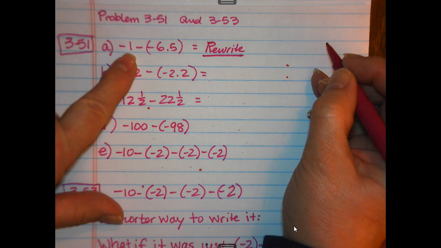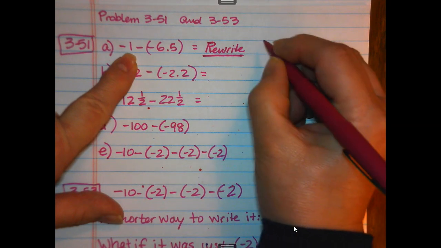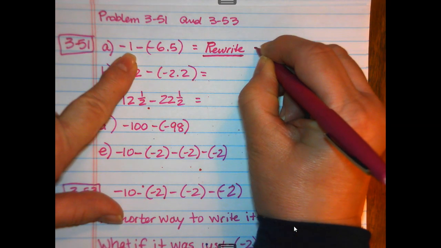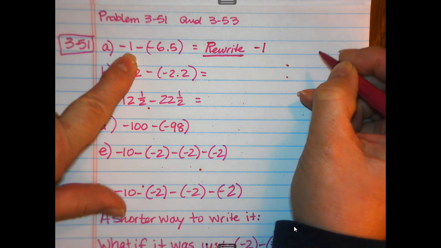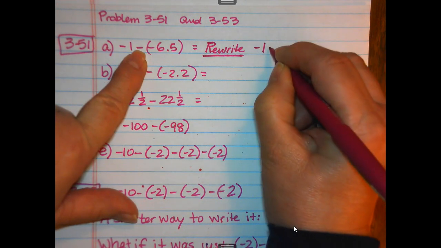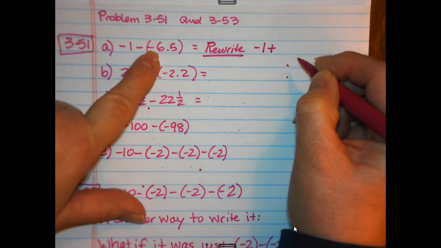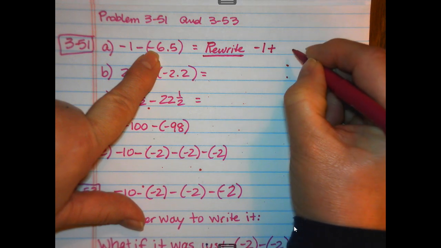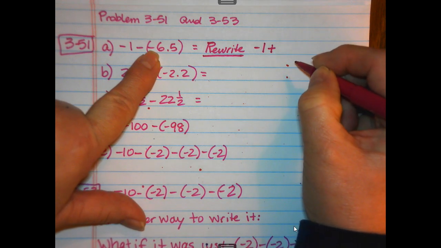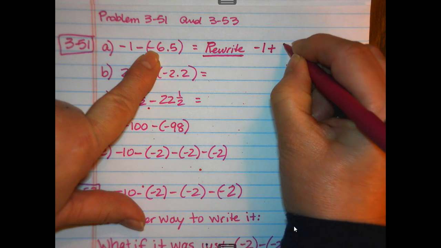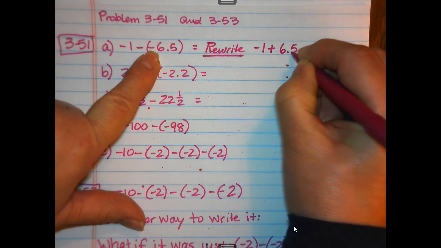So if I was going to rewrite this as an addition problem, I would write this as -1. The first number stays the same. I would change this to add, and then I would change the second number to its opposite. And the opposite of -6.5 is just 6.5.